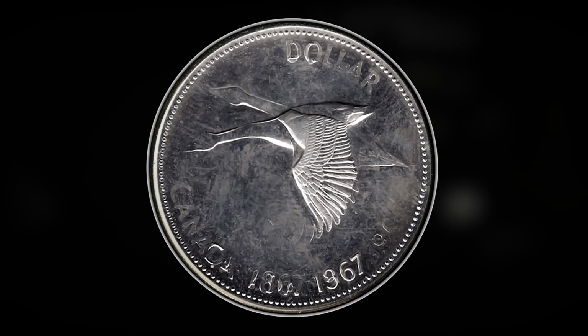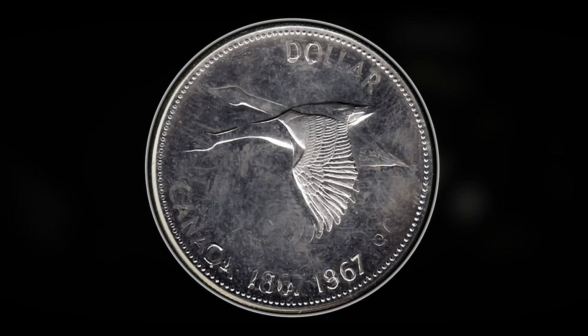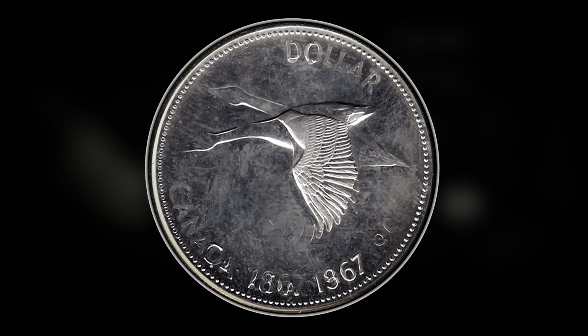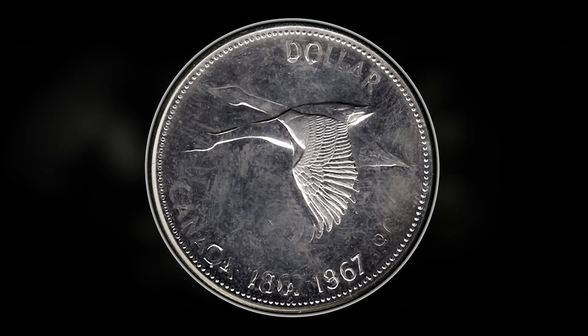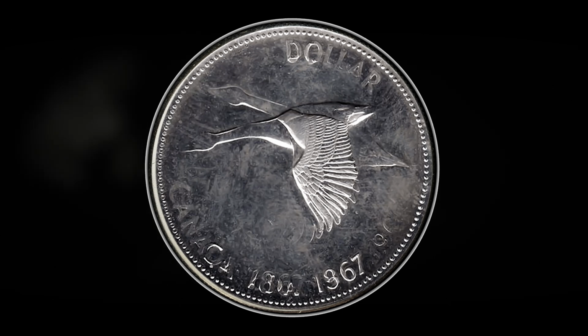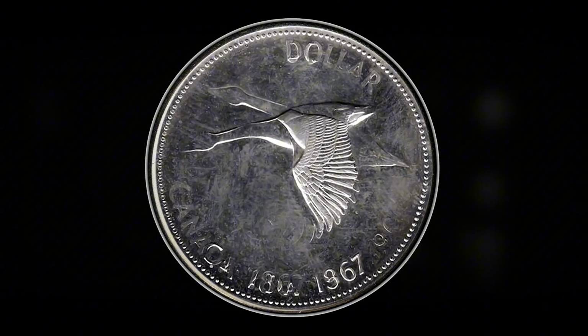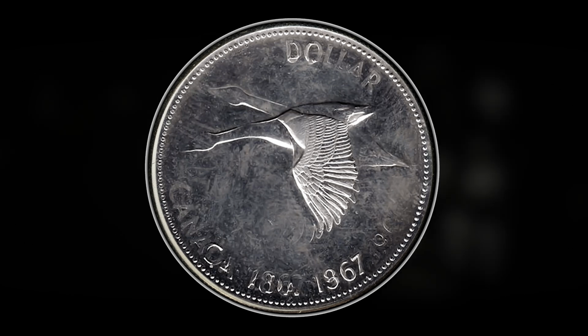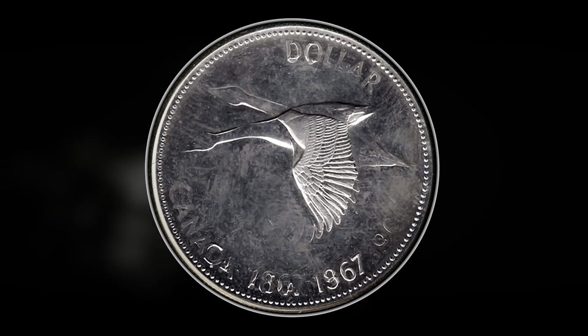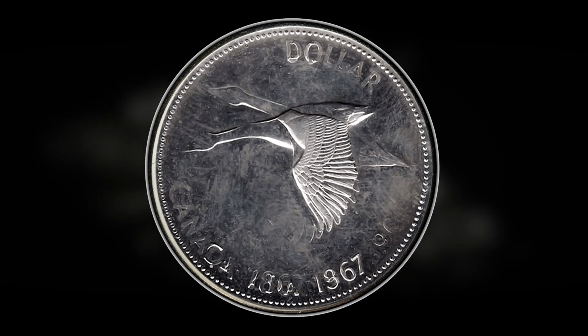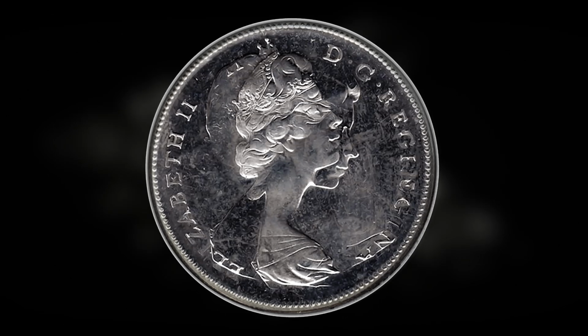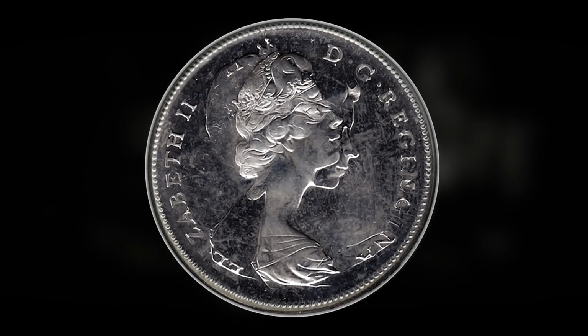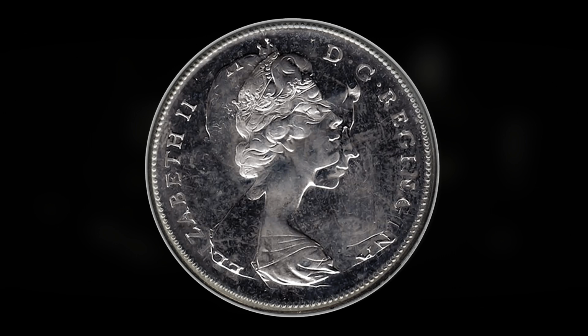Now, some of the visual characteristics for the 1967 double struck Goose dollar. On the reverse side of the coin, the most obvious sign of the error is the ghosted or doubled image of the Canada Goose. Since the second strike is rotated slightly, it creates a double goose image where the wings, body, and neck appear shifted from the first strike. Also, on the obverse, the queen's portrait appears doubled, with visible outlines of her head, crown, and facial features from both strikes overlapping.